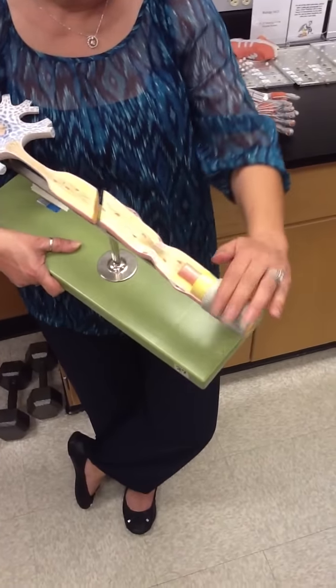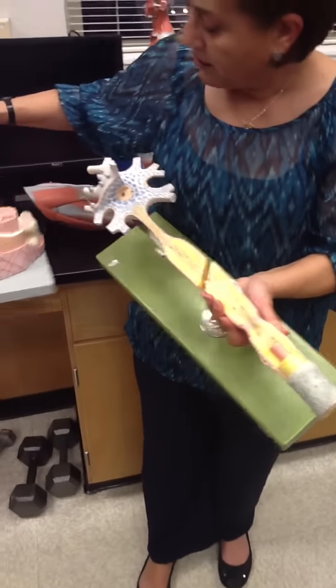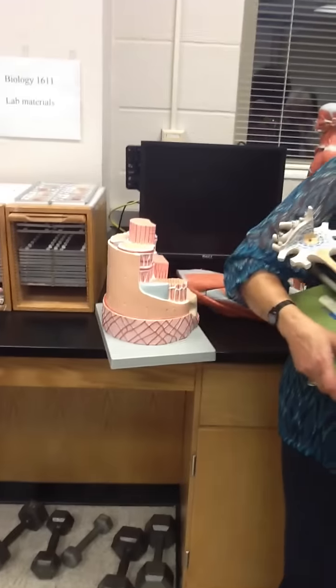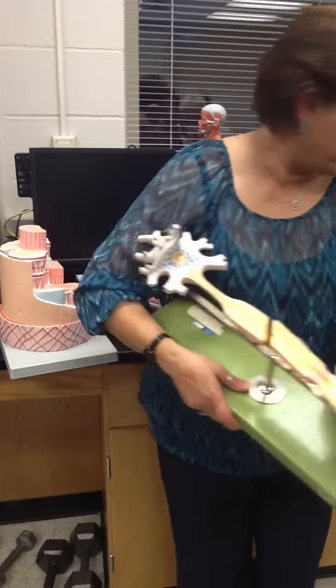And right here, we have the endoneurium, right? Here in the muscle, we have the endomysium. In the neuron, we have the endoneurium.